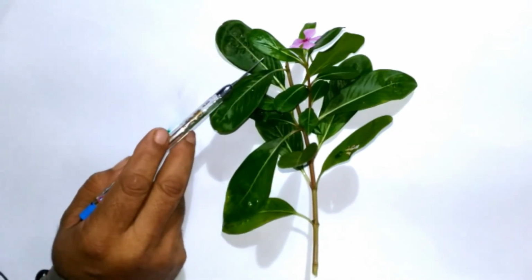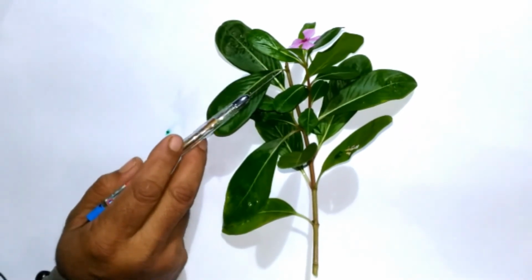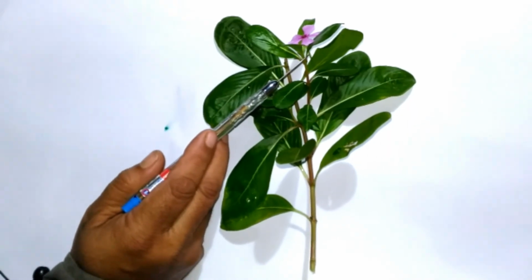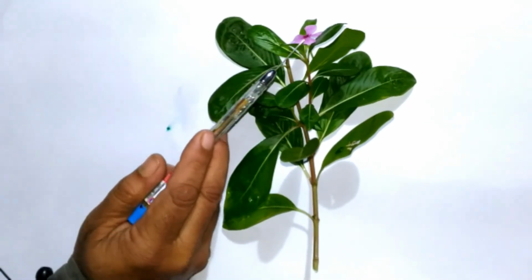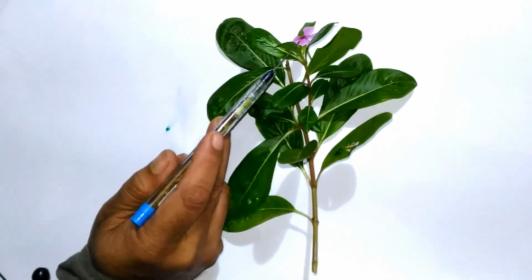The family identifying characters are: leaves simple exstipulate, corolla salver shaped, and at the mouth of the corolla tube corona is present.